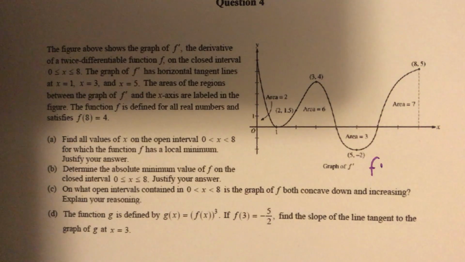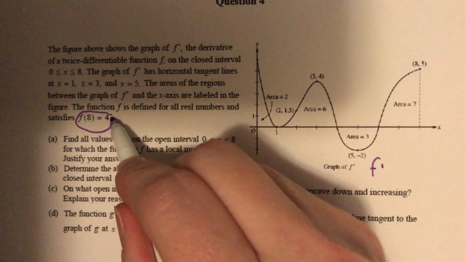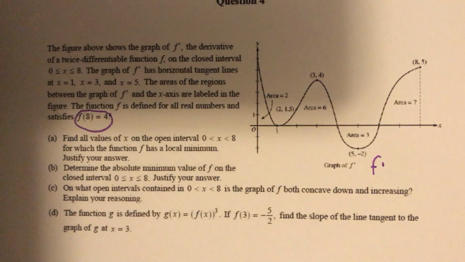So the question says, the figure above shows the graph of f prime, the derivative of a twice differentiable function f on the closed interval from 0 to 8. The graph of f prime has horizontal tangent lines at x equals 1, x equals 3, and x equals 5. The areas of the regions between the graph of f prime and the x-axis are labeled in the figure. The function f is defined for all real numbers and satisfies f of 8 equals 4. So that's going to be important to note. Most likely we're going to have to use that at some point.